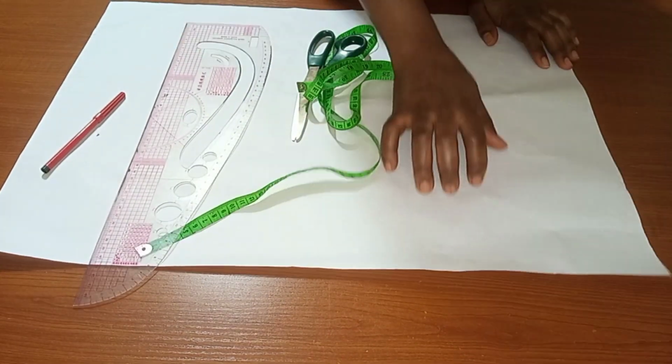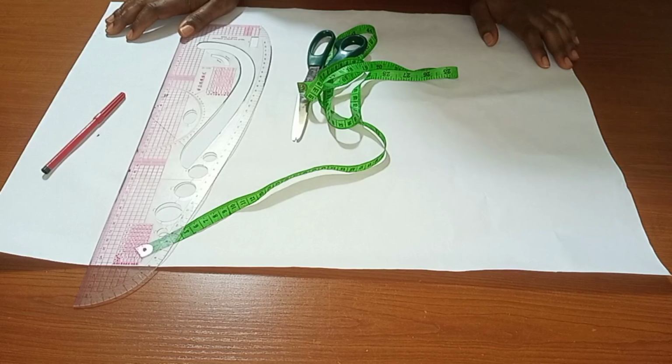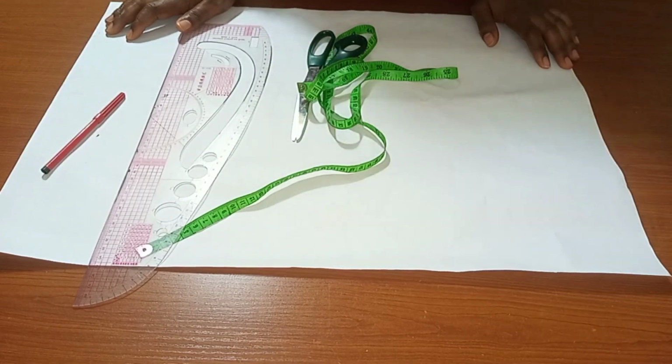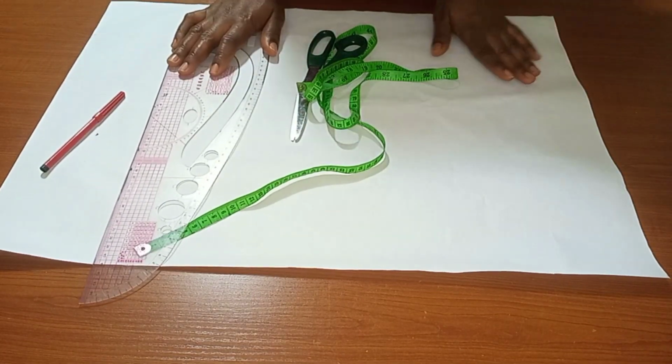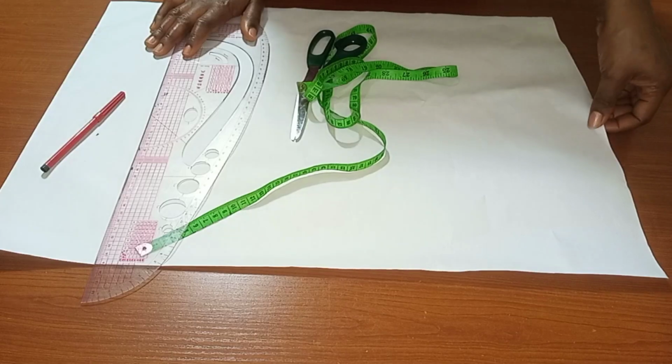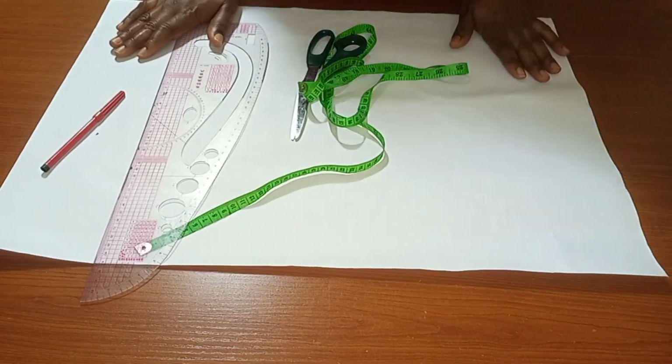So today we are going to be drafting out the pattern of this particular dress that we want to make. And if this is something you really want to learn doing, please watch this video to the end.